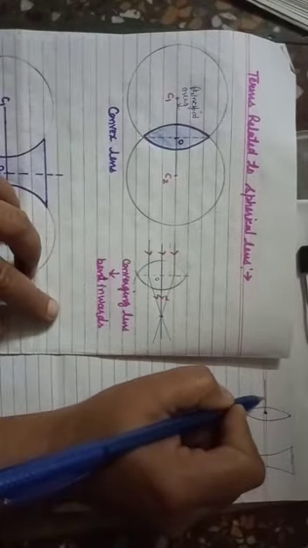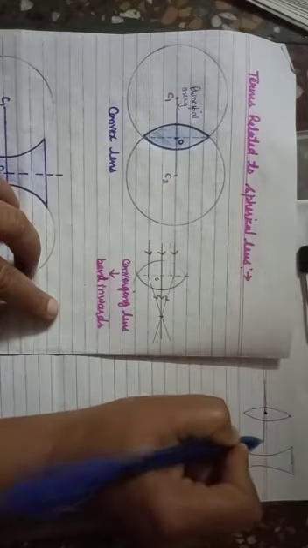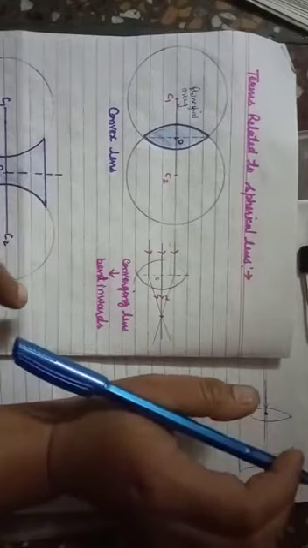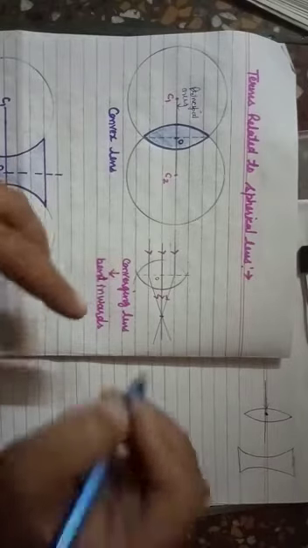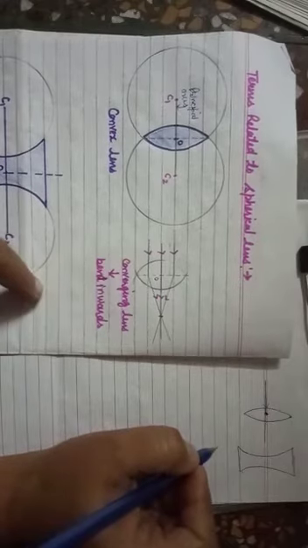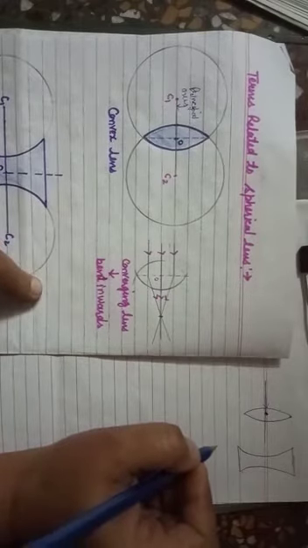It passes as it is. So a point in or outside a lens through which a ray of light passes undeviated is called the optical center of the lens, and it is denoted as O.